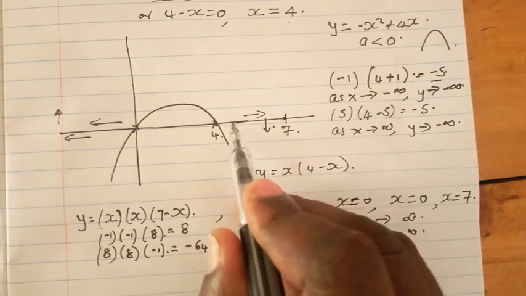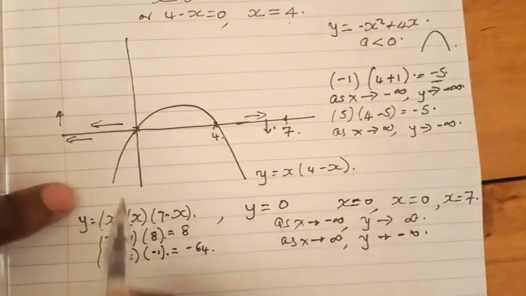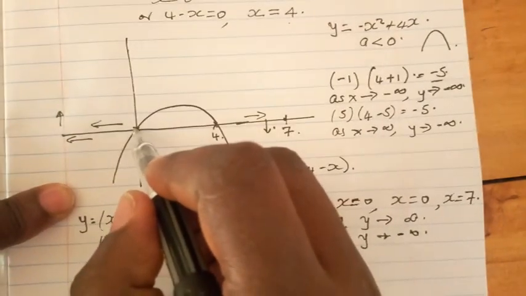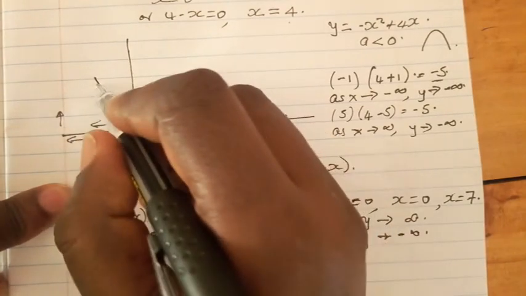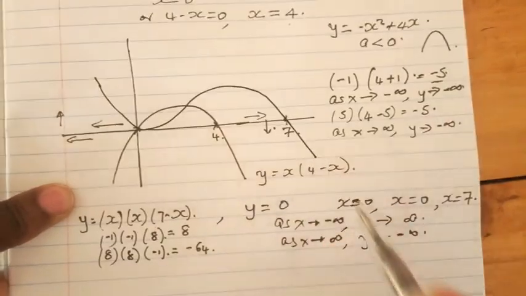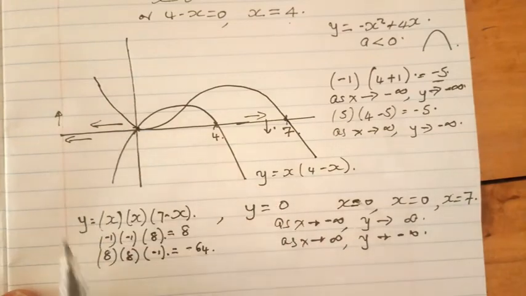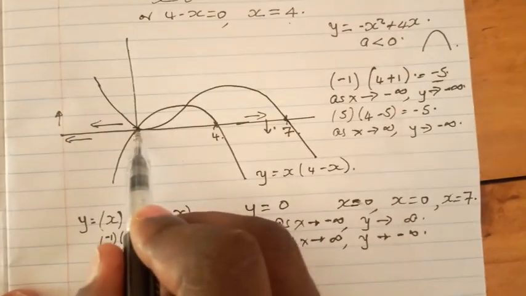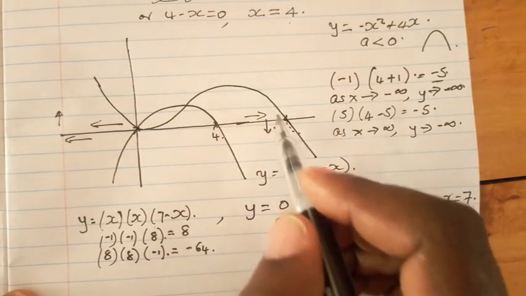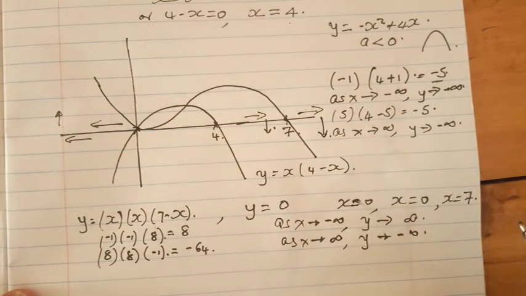So as x approaches infinity, y approaches negative infinity, and as x approaches negative infinity, y approaches positive infinity. And this is the turning point. So we will have a graph that looks like this, and then behaves that way. Note 0 is the turning point, and therefore the graph has to touch and leave, and then drop at x = 7. And then as x becomes large and positive, y continues to decrease.